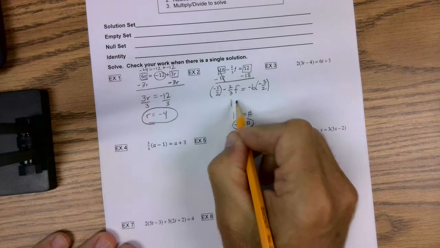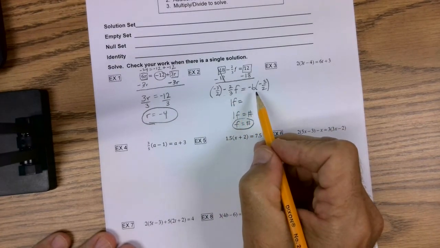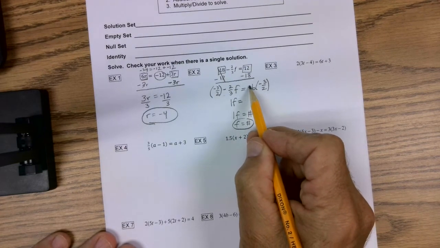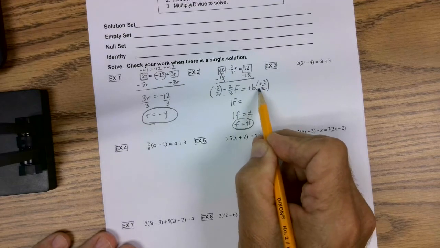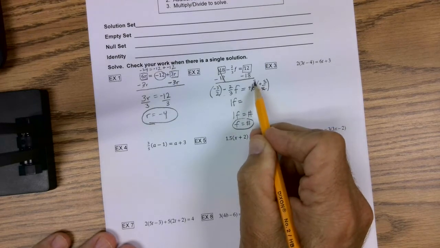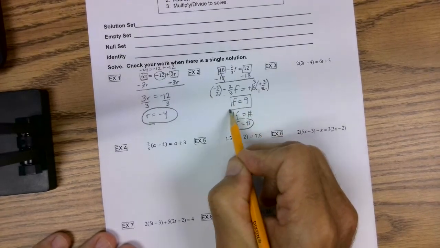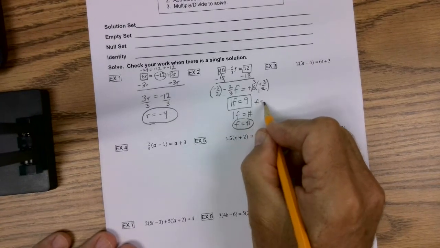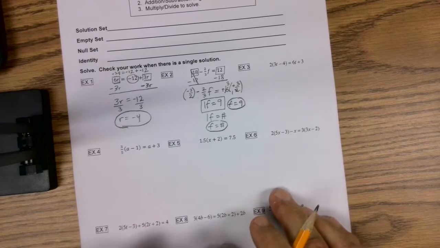So I get 1f is perfectly balanced with, now let's look at this, a negative times a negative is positive, and so these will cancel. Now I'm going to go ahead and cross reduce. 2 goes into 2 once, 2 goes into 6 3 times, 3 times 3 is 9. And there's my answer, f equals 9. Most of you would probably write it like that. Let's go on to this next one.